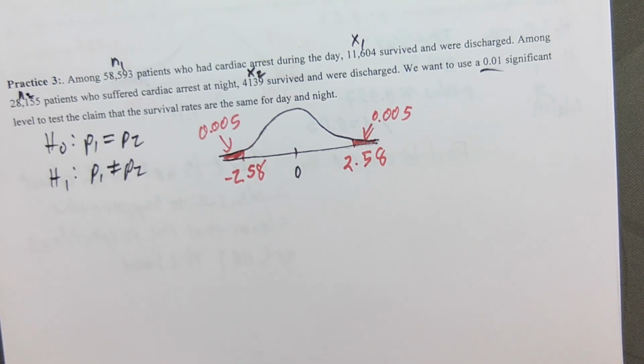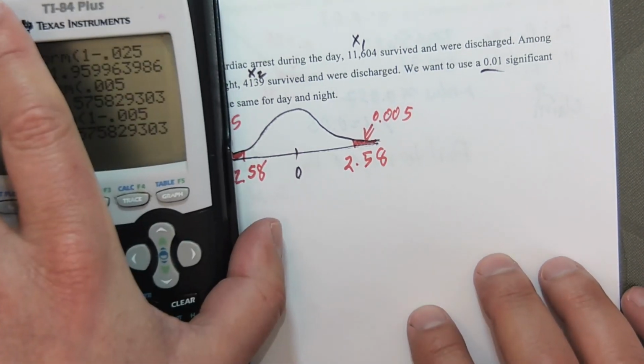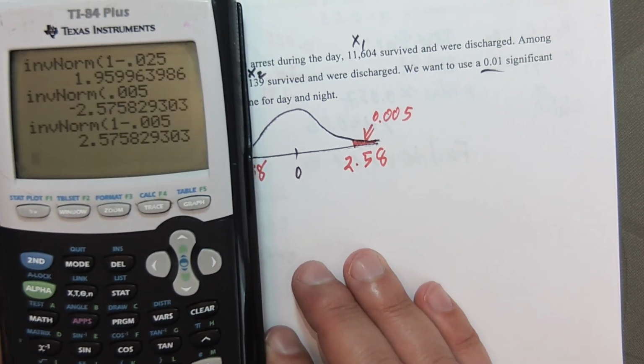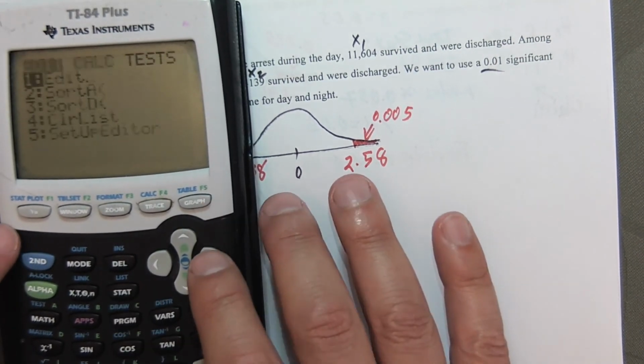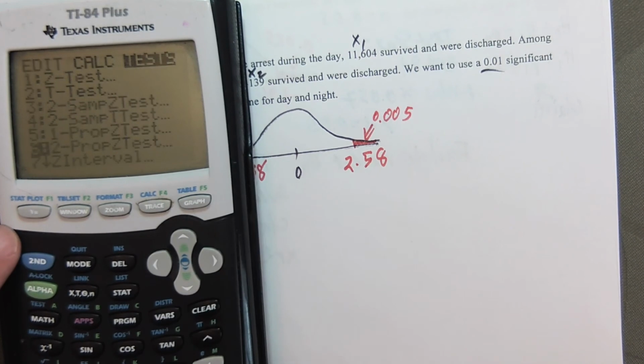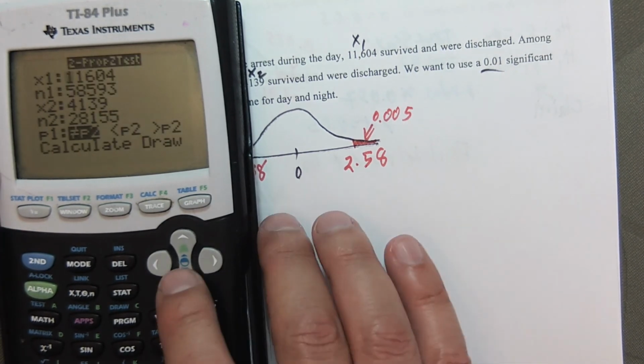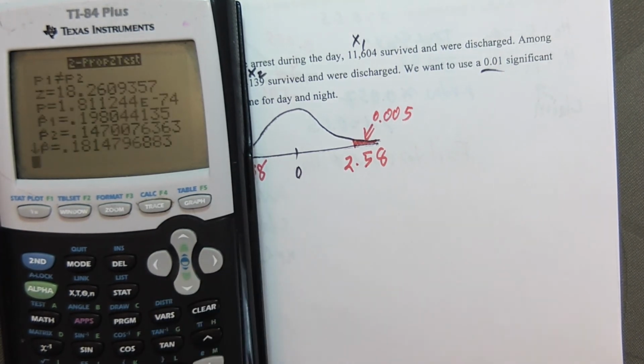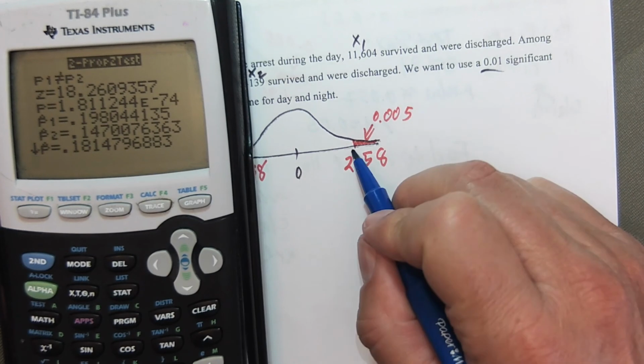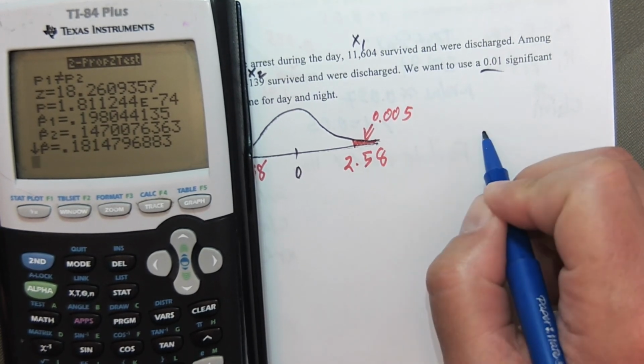So I'm now going to run the test, stat test 2-prop z test. I have all the data still in there, and calculate, and it gives us that z is out here, way out here. If this is 2.58, 18 is way out here.